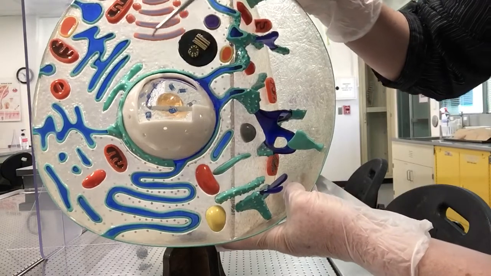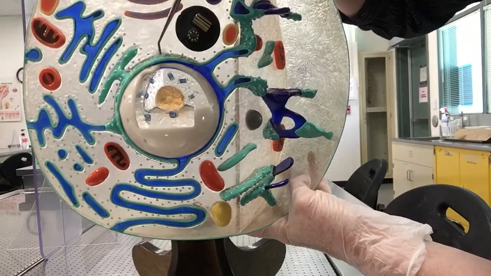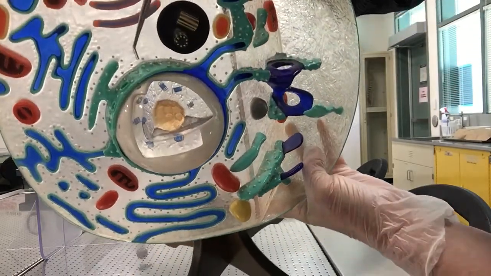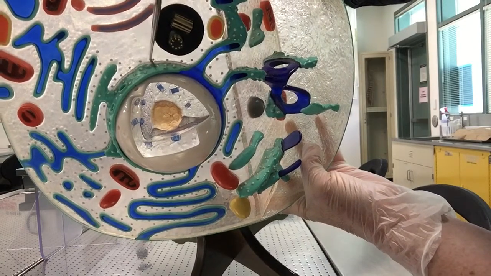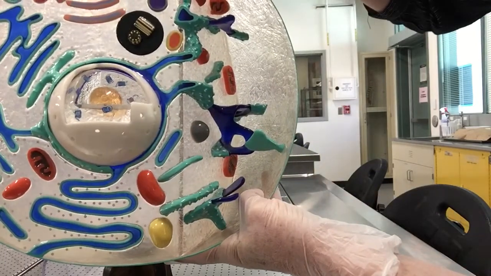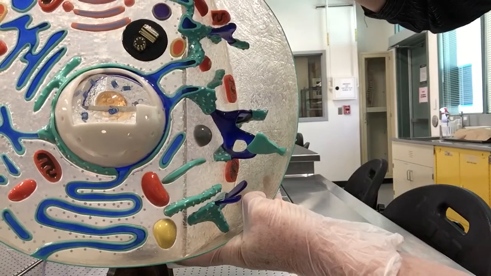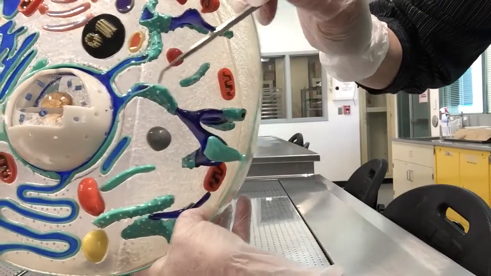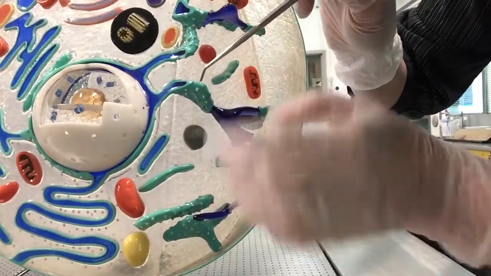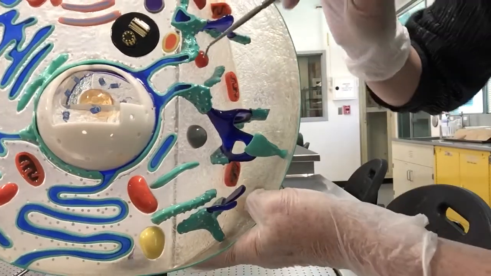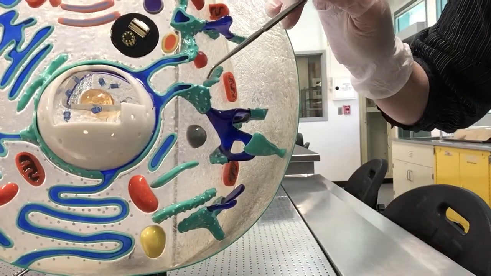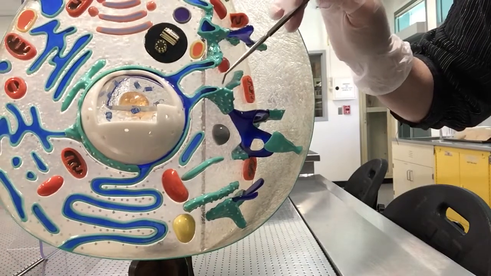Now, what are ribosomes? Ribosomes are shown here with these white dots. So you can see dots right here. Those are spherical, pretty small organelles, and the function of ribosomes is protein synthesis.